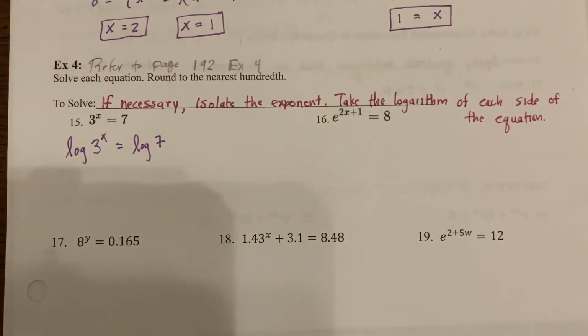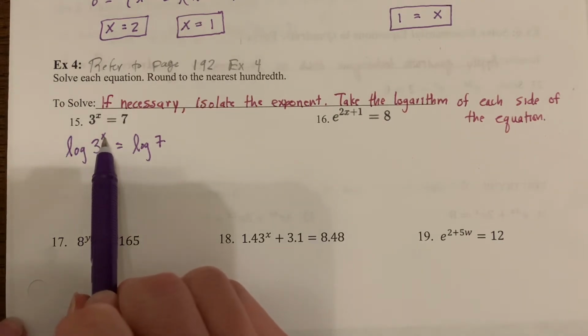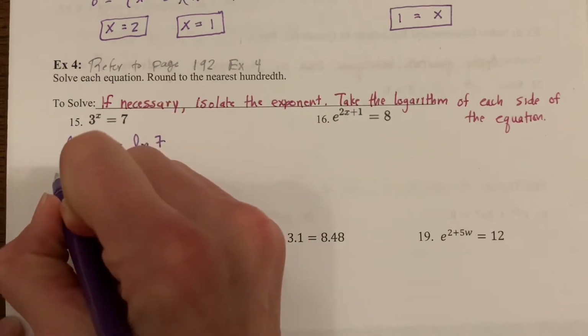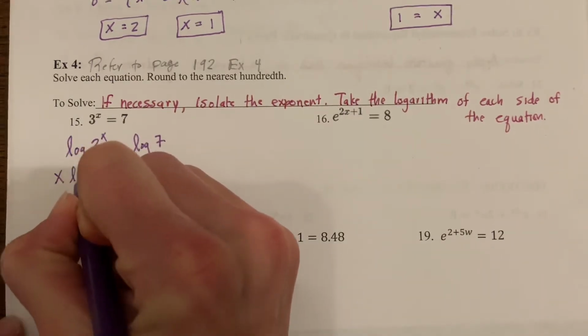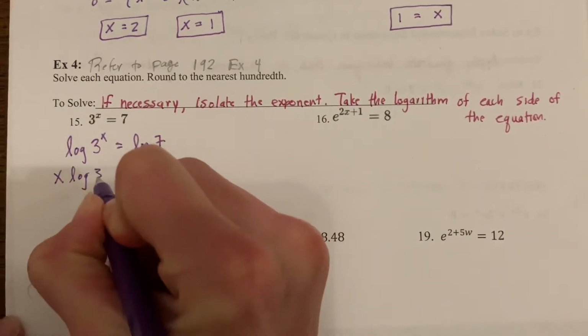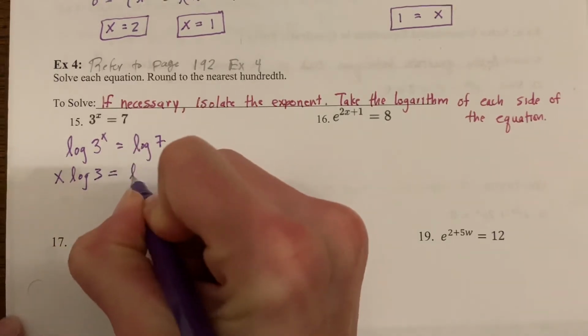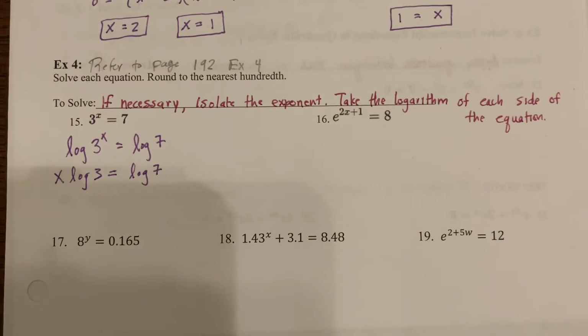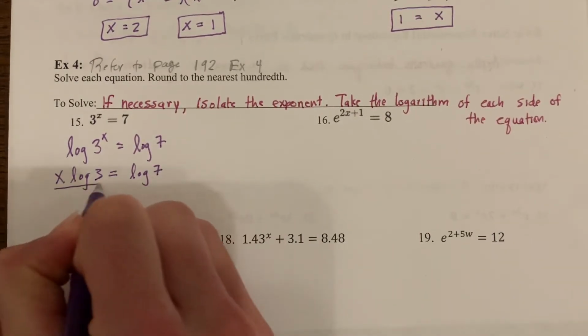Now that we have a logarithmic equation, we can use the properties of logarithms. I'm going to start with the power property, and I'm going to move the power, that's x, out to the front of the log. So I have x times log 3 equal to log 7. And then to solve for x, I can divide both sides by log 3.